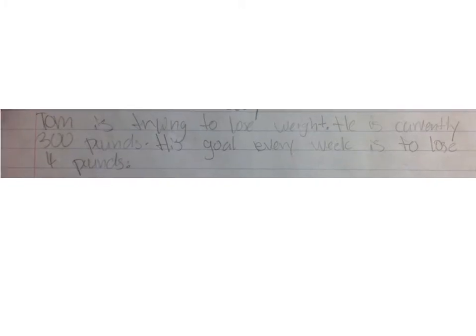Okay, so next we're going to do the linear decay problem, and I'm going to be underlining important numbers as we go along. The question is, Tom is trying to lose weight. He's currently at 300 pounds, and his goal every week is to lose 4 pounds. On the next slide, we will be looking at the equations and the table.